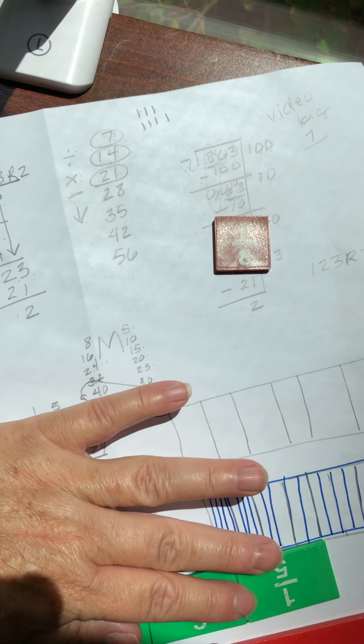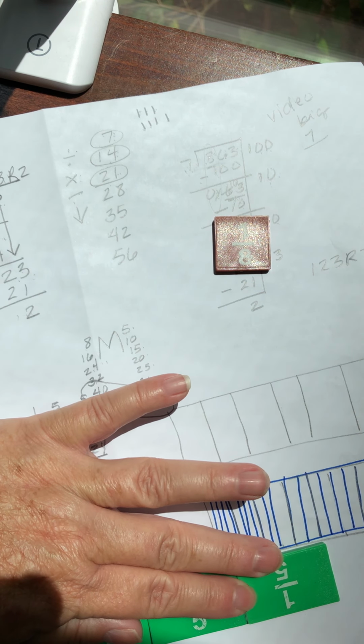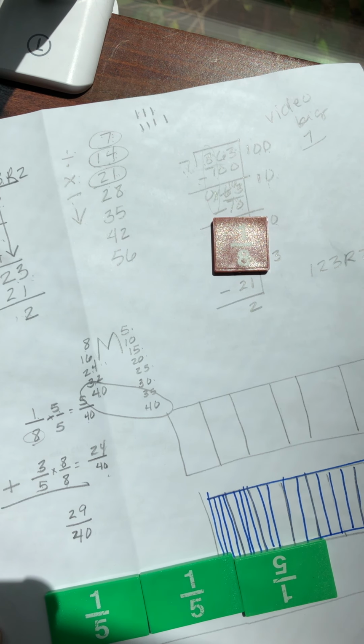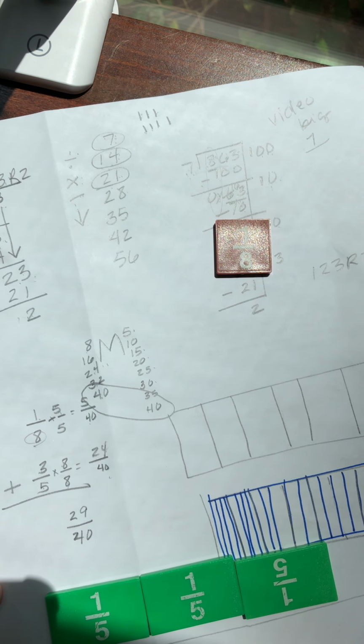So if I did do this, this would convert to 8 pieces. 3, 4, 5, 6, 7, 8. Because that would be 8 for that fifth.